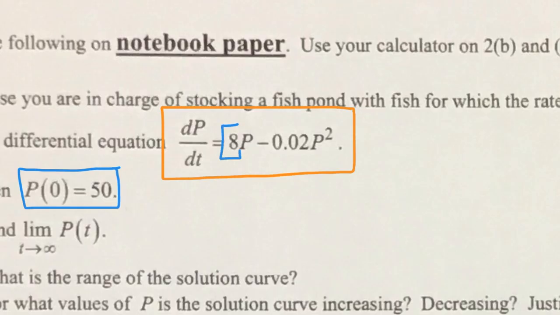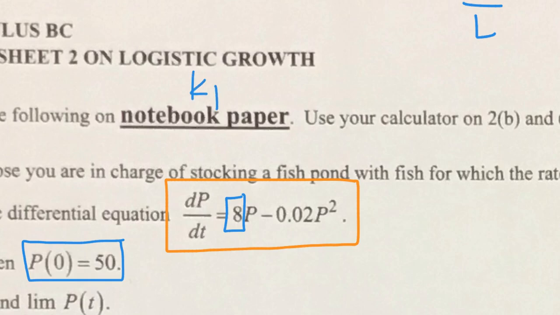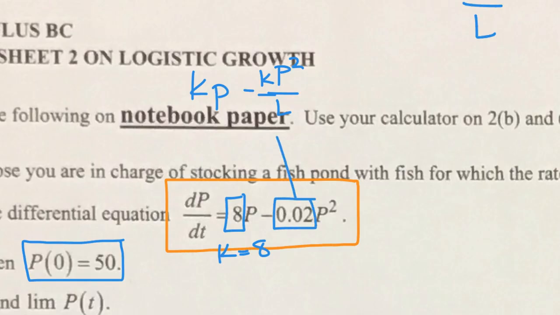This is a form of an equation that you should recognize: Kp minus K over L times P squared. So K is going to be 8 in this case, and we need to write this as some type of a fraction. So K over L, where K is 8, equals 0.02. What is 0.02 as a fraction?